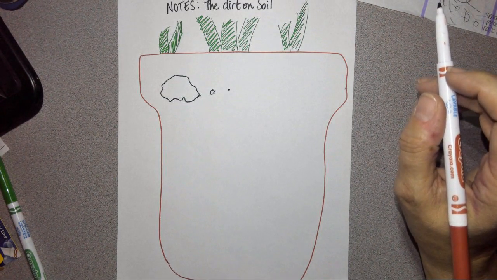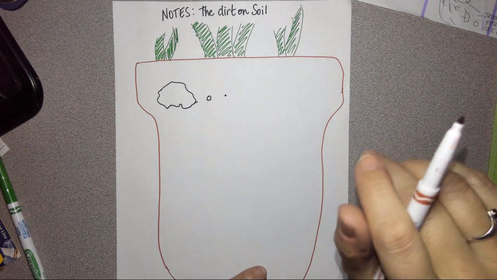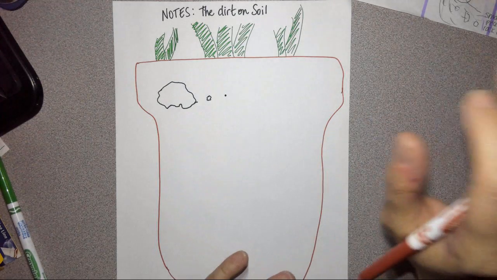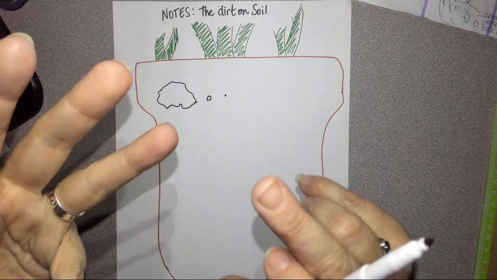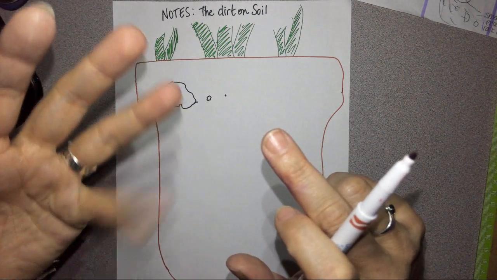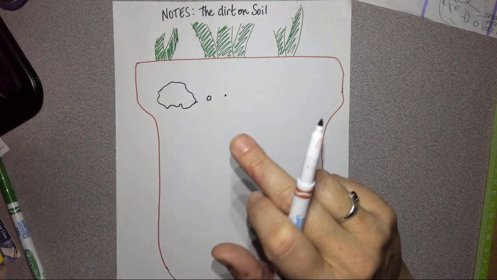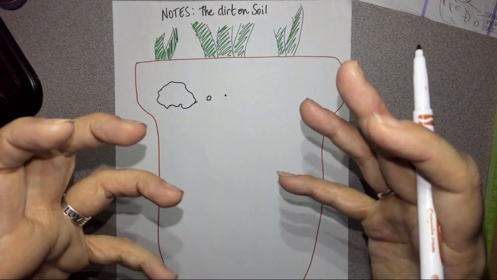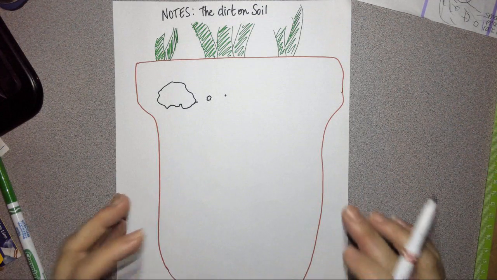So, what we are going to be talking about today is the dirt on soil. We've done all kinds of labs with it. We did the soil fertility lab, then we did the texture, then we rolled it up into a ball to see what would happen. And then, what else did we do? Oh, we did the water retention. All of these labs gave us information about soil and why it's so important, right?